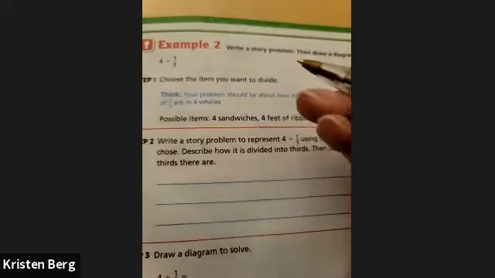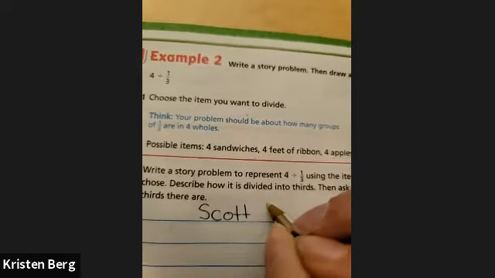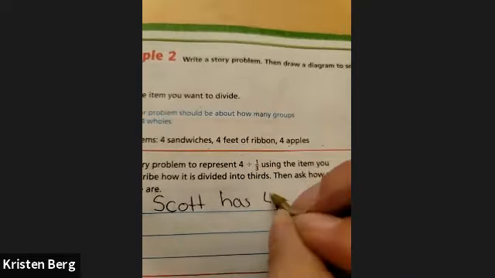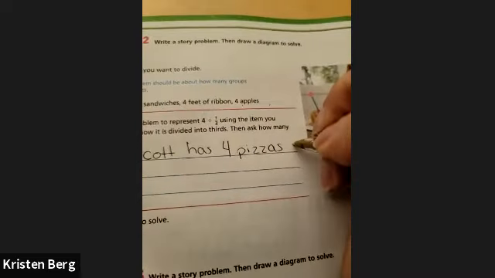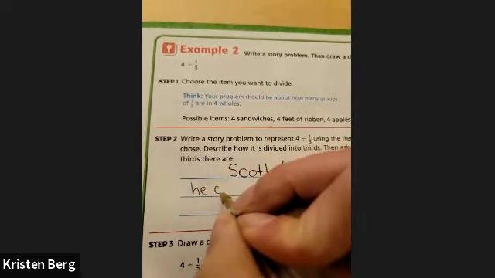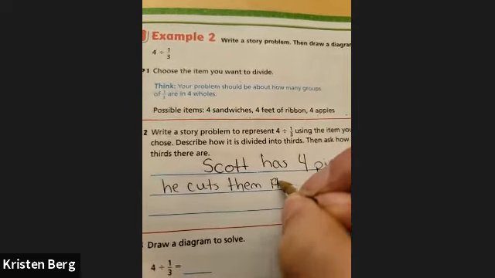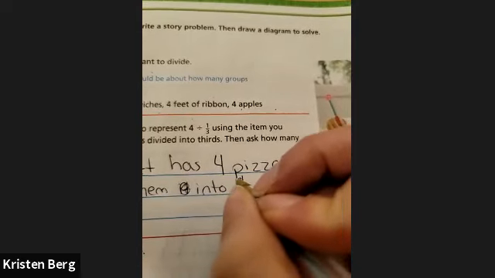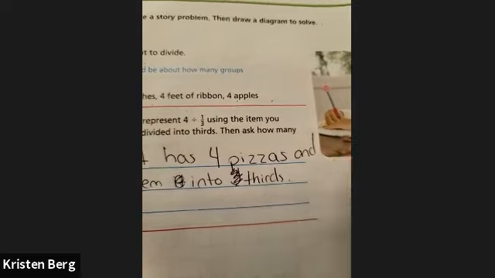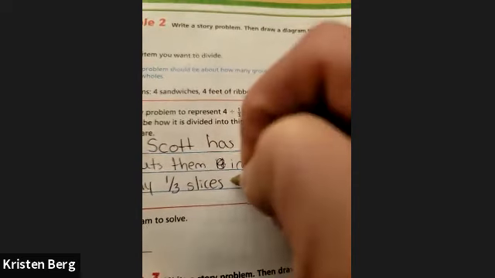So I'm just going to come up with a story problem here. I'm going to say Scott has, and I'm going to say 4, say pizzas, and he cuts them into thirds. How many 1/3 slices does he have?